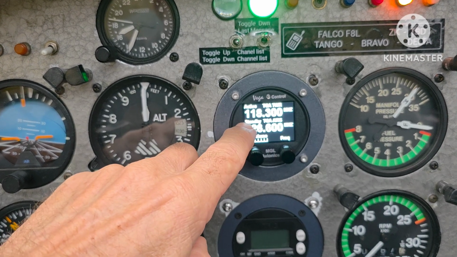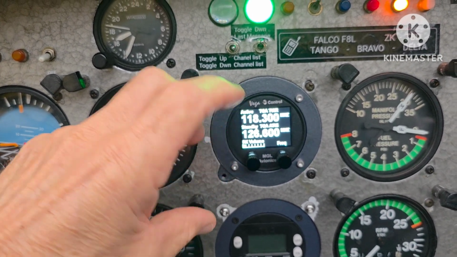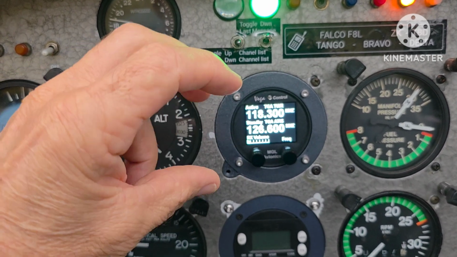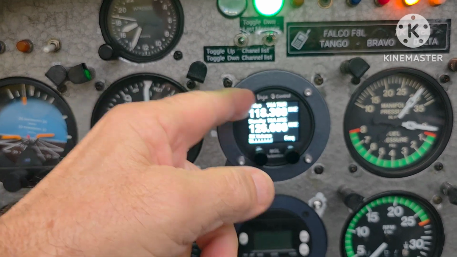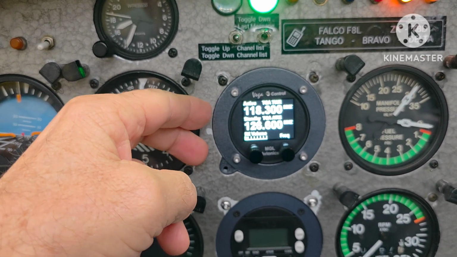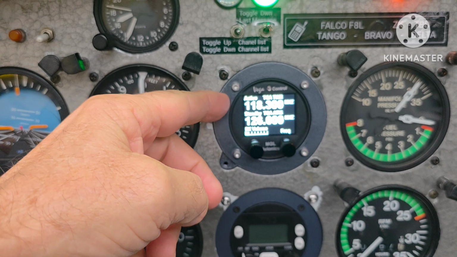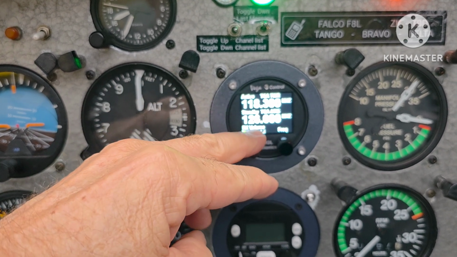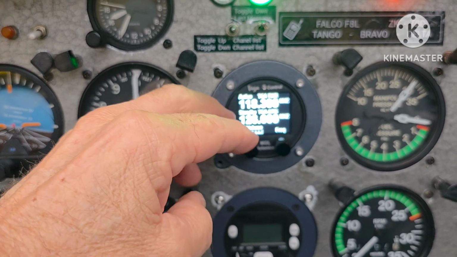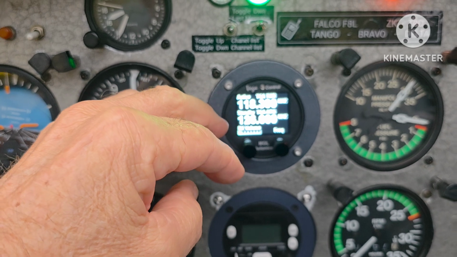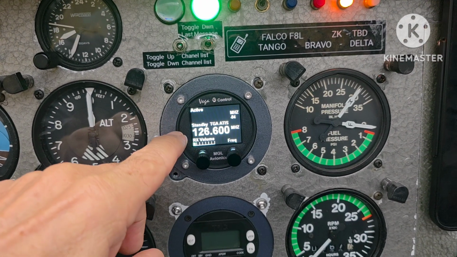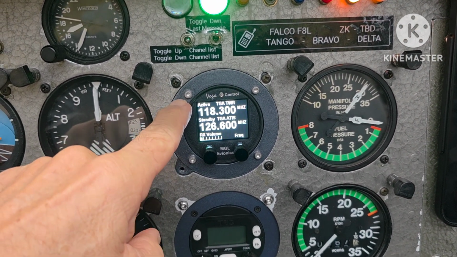Either just the standby and the active words will start flashing backwards and forwards if there's nobody transmitting, or if there is somebody transmitting on either, the numbers will flash along with the standby or active. Now what happens here is that the active takes priority.